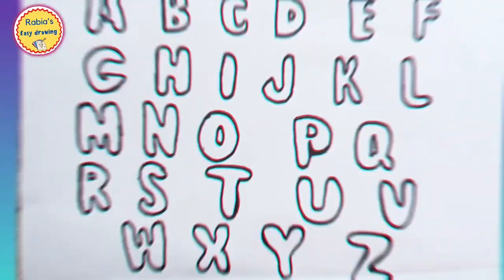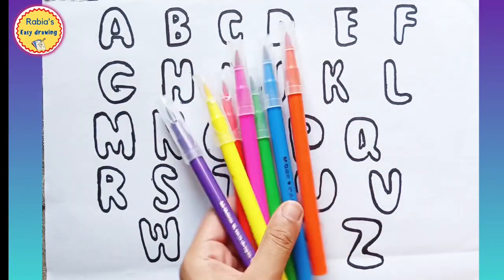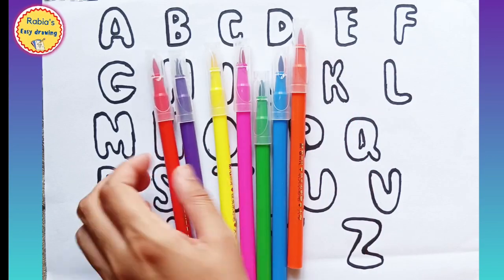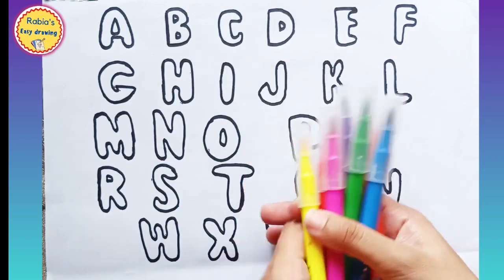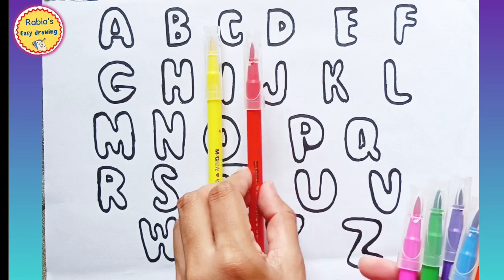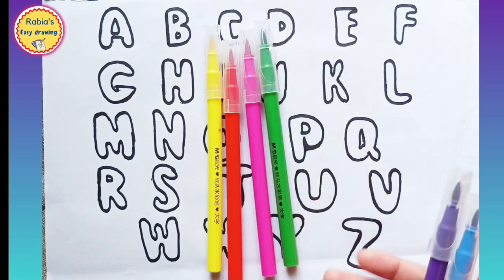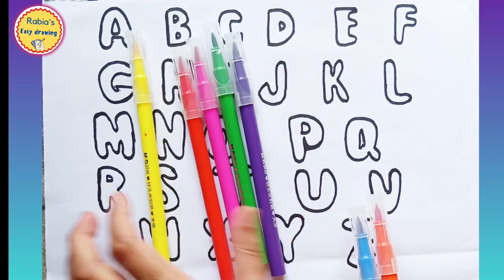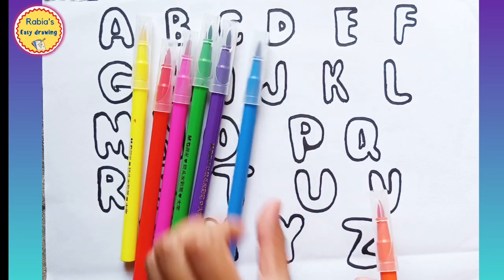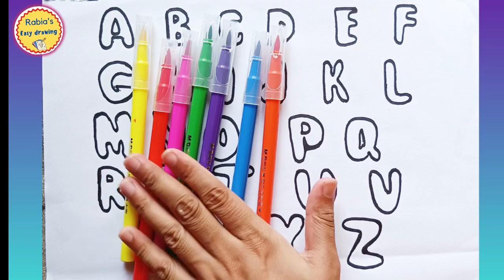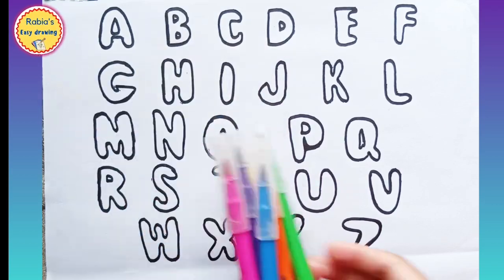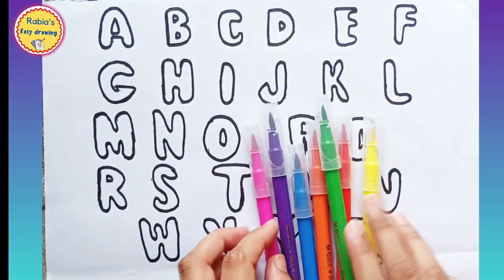So wow, we are done writing all the English alphabets. Let's learn colors. Yellow color, red color, pink color, green color, purple color, then blue color, then orange color. We are going to use all these colors.